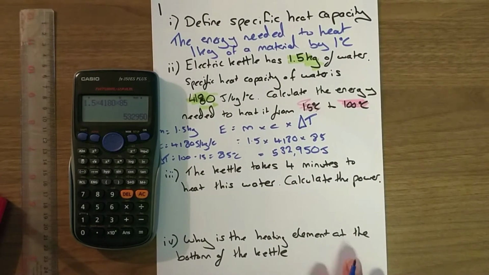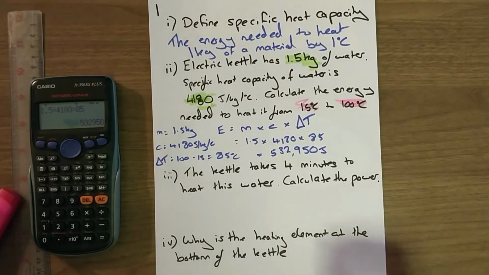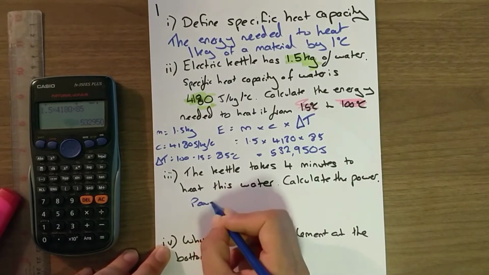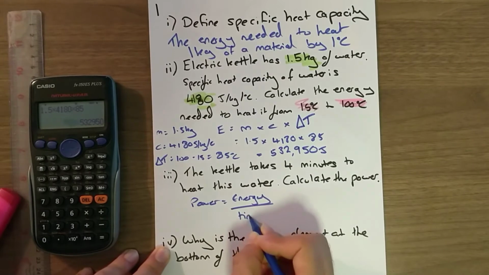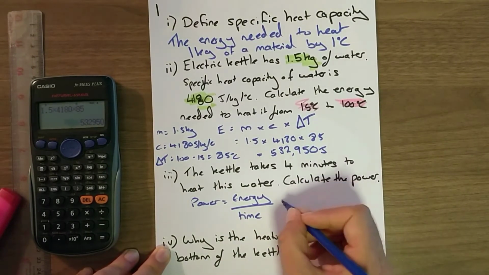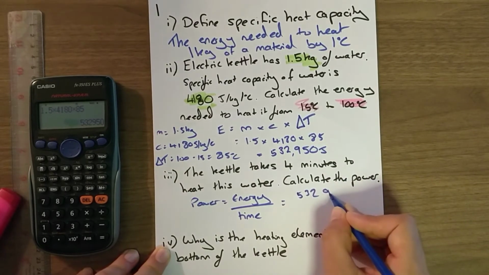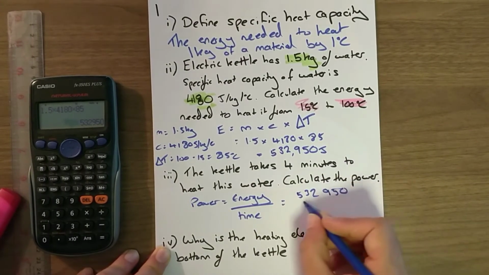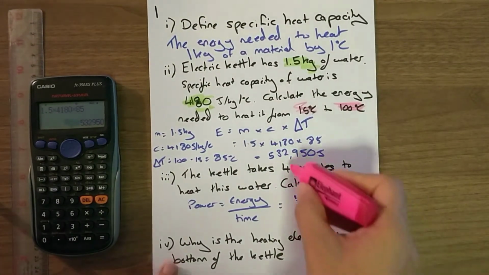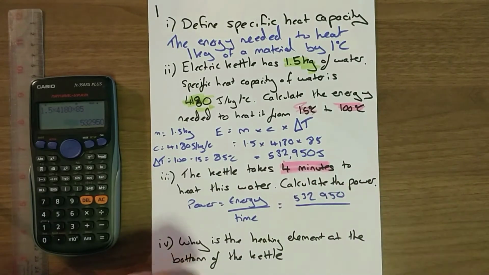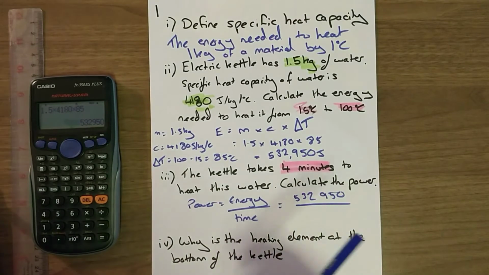Moving onwards, we get to power. Now, power, the same as when we did mechanics, is always the energy per unit time. The energy we've got from the previous one is 532,950 joules, that's good. For the time, in the question it's given as 4 minutes. Now, I know that we can calculate Usain Bolt's power, but we don't use minutes, because Usain Bolt only runs for 9.5 seconds.